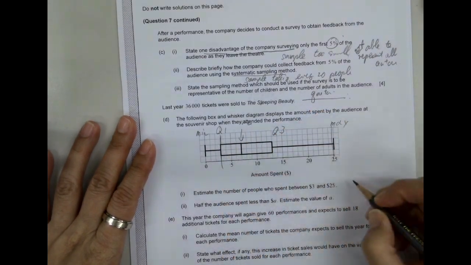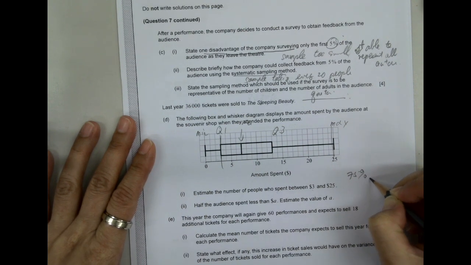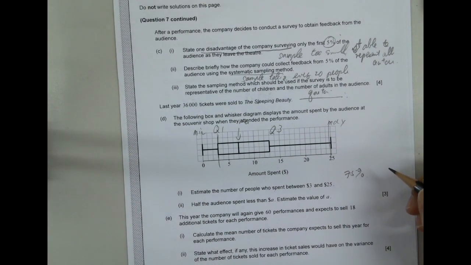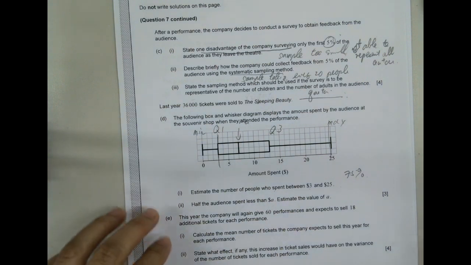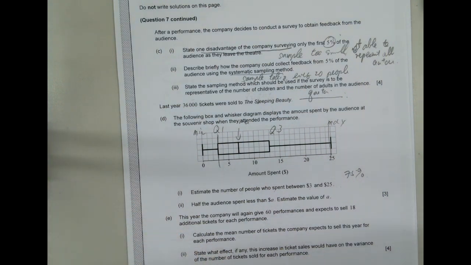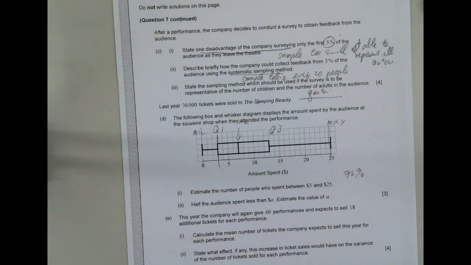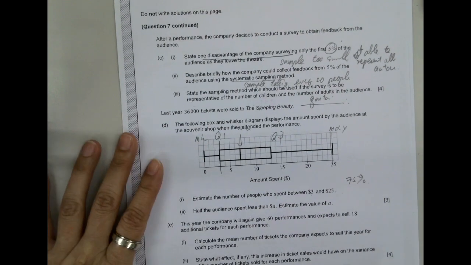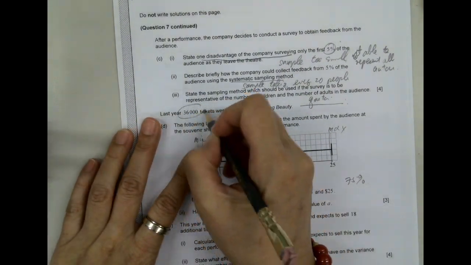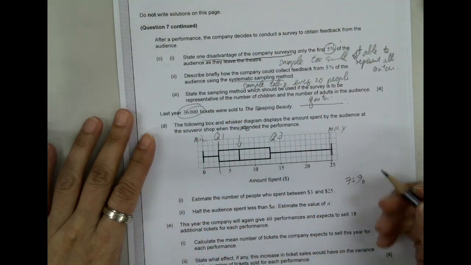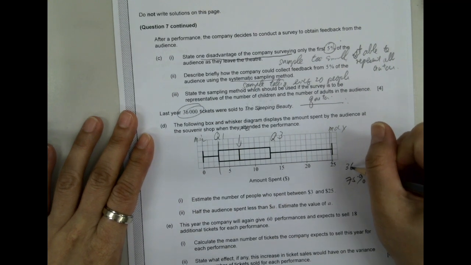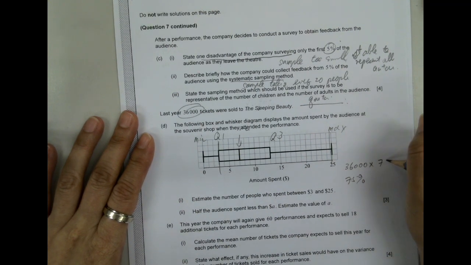So with Q1, there should be 75% of the people. Oh, hold on, with how many? Let me get back to our memory there. The maximum capacity is 360 tickets. So we need 360 total times 75%.